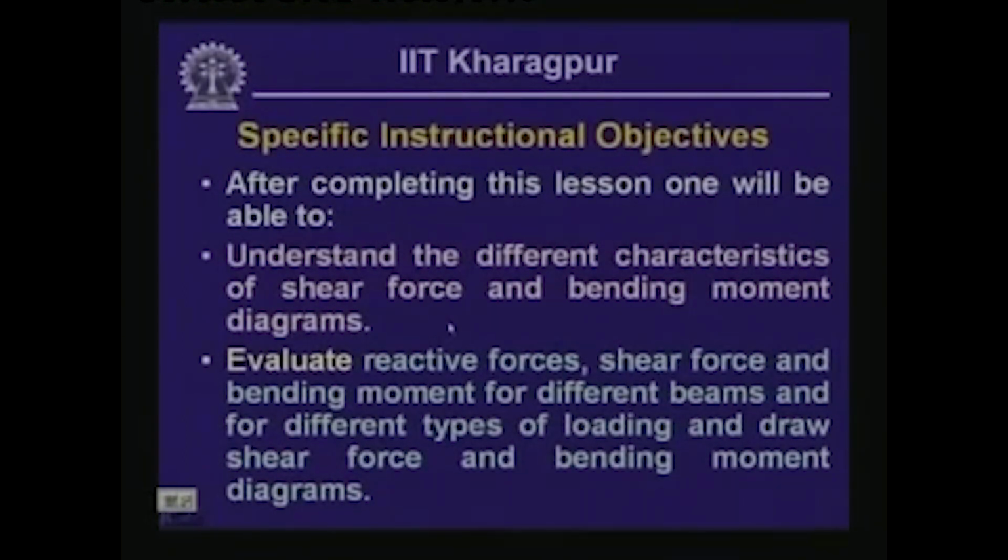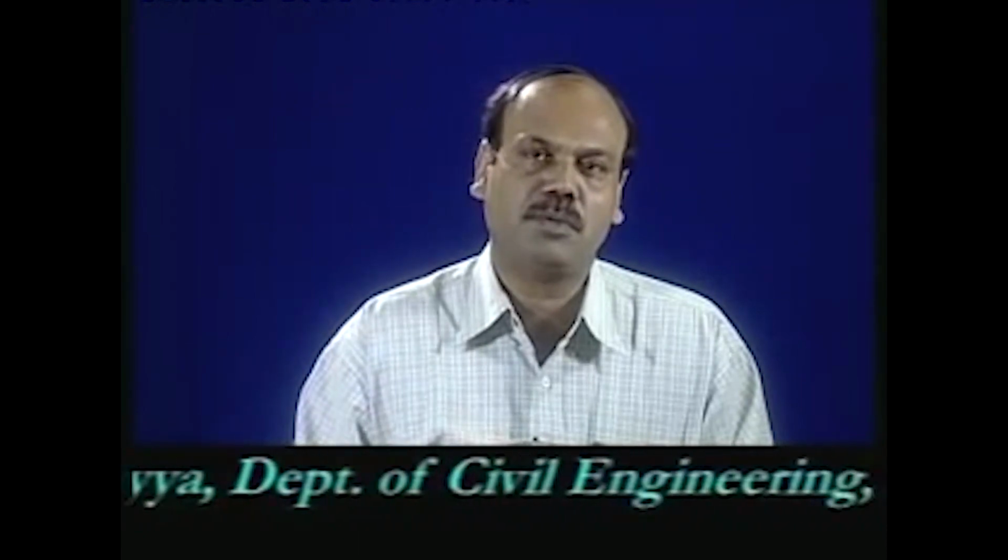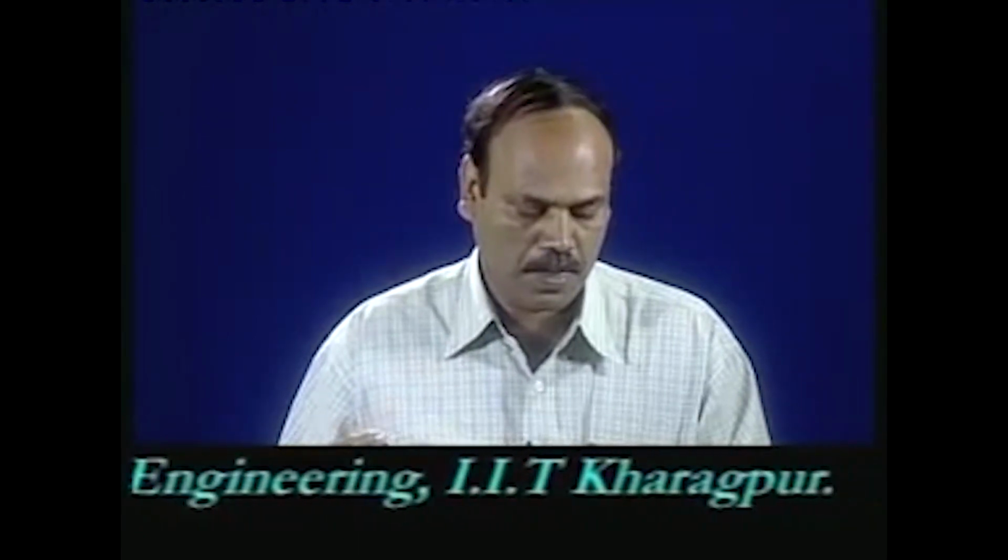Now in the last lesson we introduced how to draw shear force and bending moment diagrams for different kinds of beams subjected to different kinds of loads. Now we will analyze those beams for which we have drawn the shear force and the bending moment diagram, and we will look into the different salient features of these diagrams. Then we will be looking into some more examples of different kinds of beams which are subjected to different kinds of loading, and how to plot the shear force and bending moment diagram for those beams.